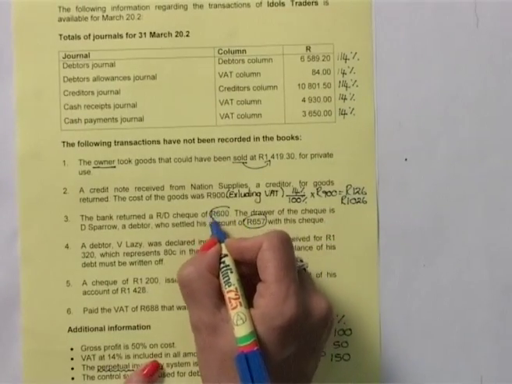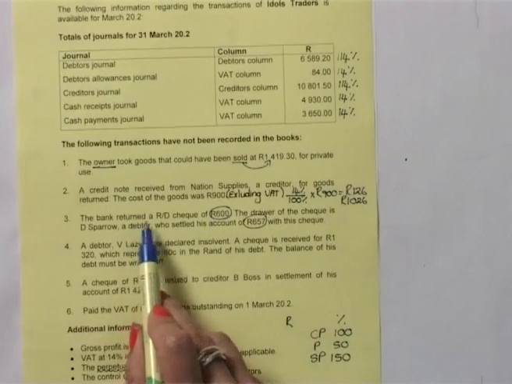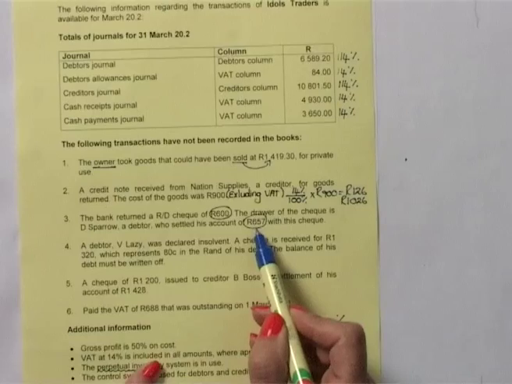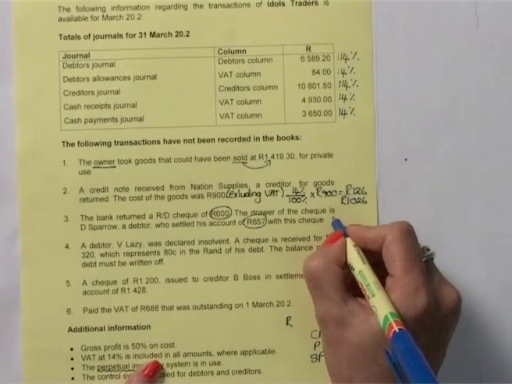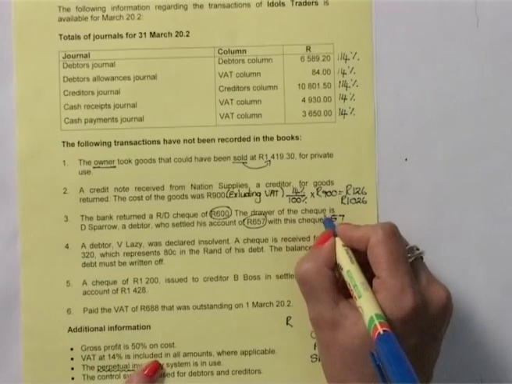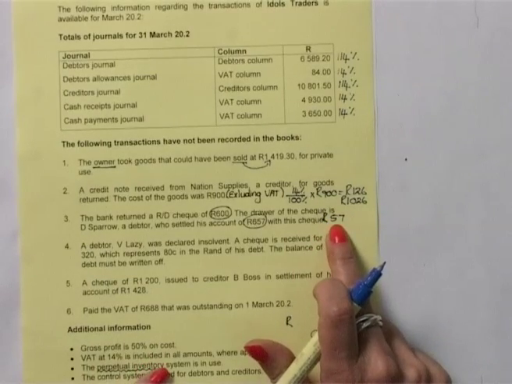Important, we've got two values here. One is for the cash, because it was the check that was returned, and the other is for the full account of 657. So I'm actually left with a 57 Rand difference between these two amounts, and that is the settlement discount that I granted.